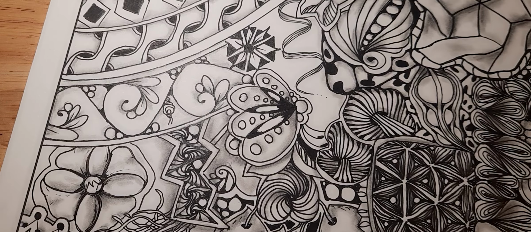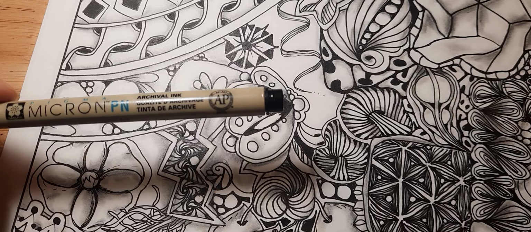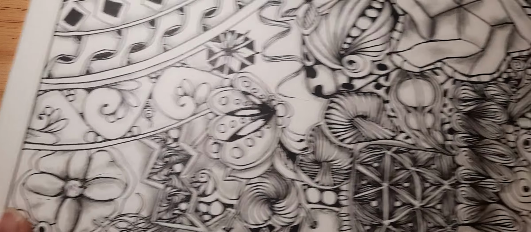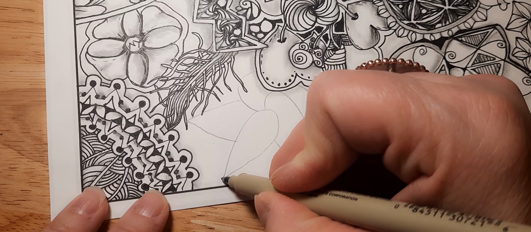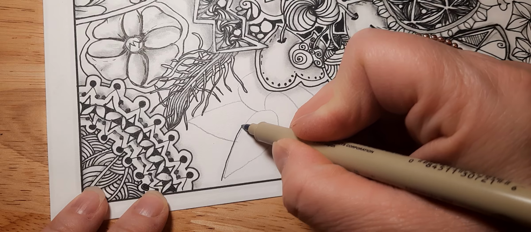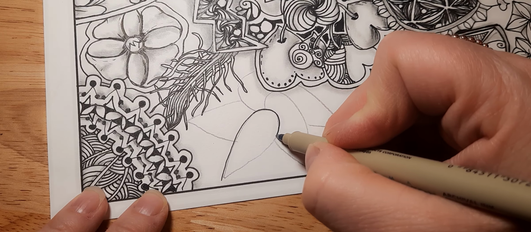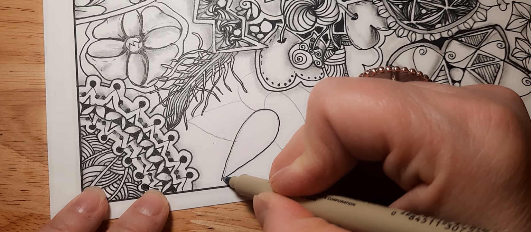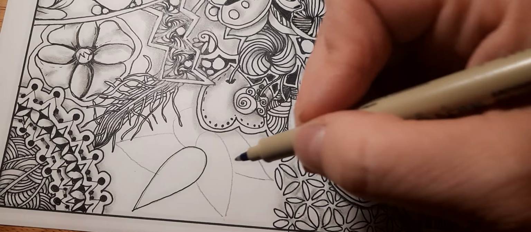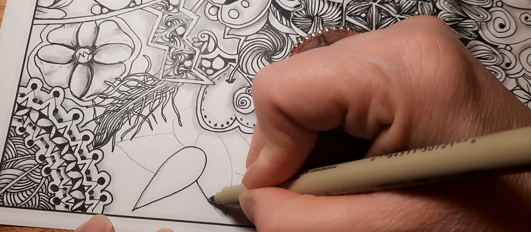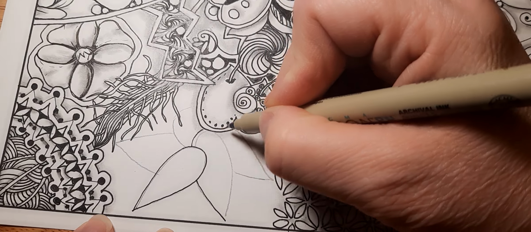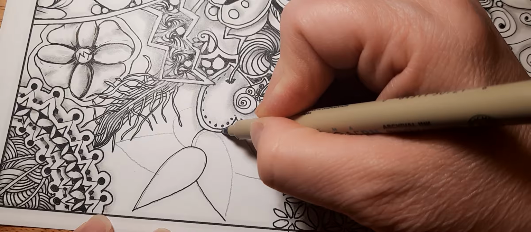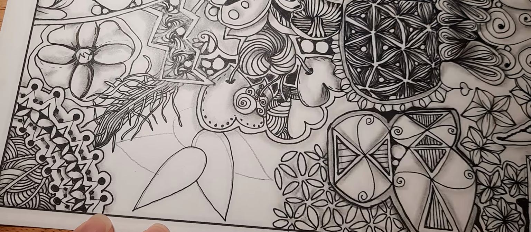All right, I'm going to grab my Micron Pen. So this is the black one, black ink. And let's go ahead and ink this in. I may not necessarily be following the pencil line, as that's for a guide. Maybe that will tuck a little bit further behind the heart. Come down that way.